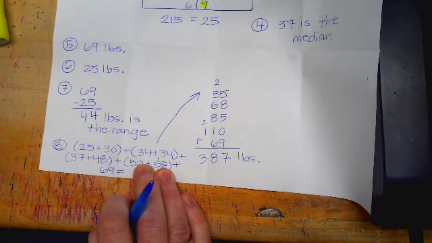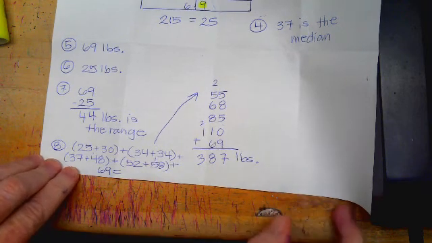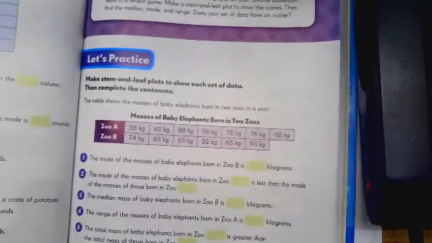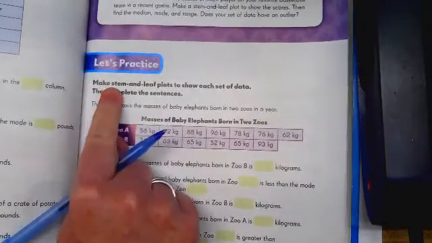I don't think we have to make 2 different charts. I think we're just worried about elephants, not about zoos. Or do we have to make 2 stem and leaves? Let's make 2, just in case.